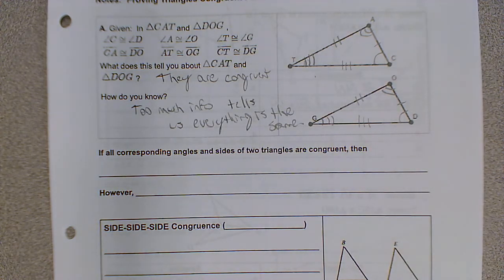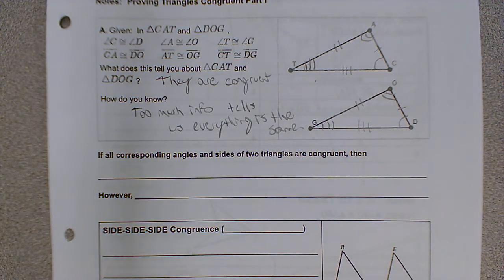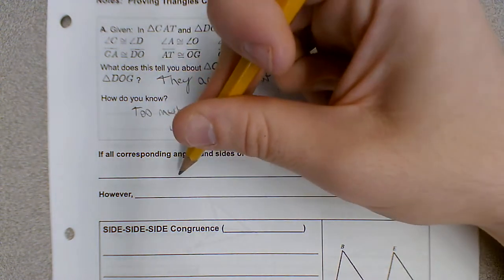But do we really need all that information? It takes a lot of work, honestly. We shouldn't have to have all three sides and all three angles to determine congruence. I mean, if all corresponding angles and sides of two triangles are congruent, then they have to be congruent.